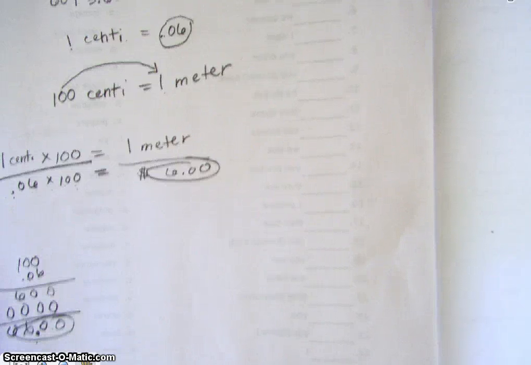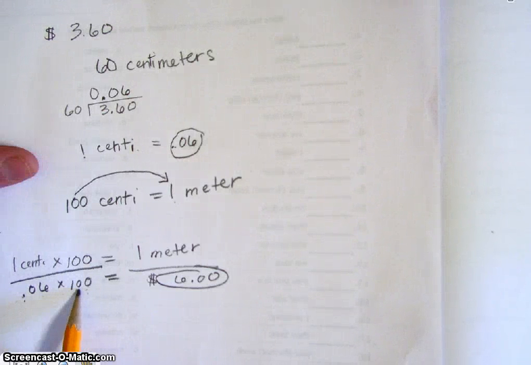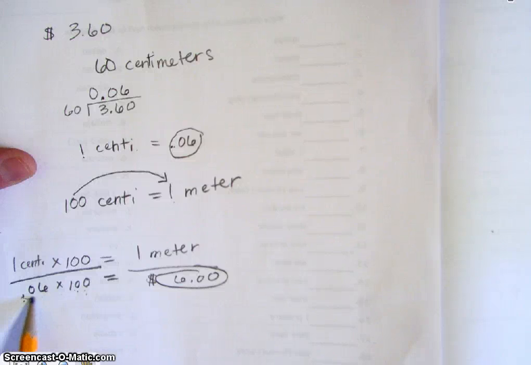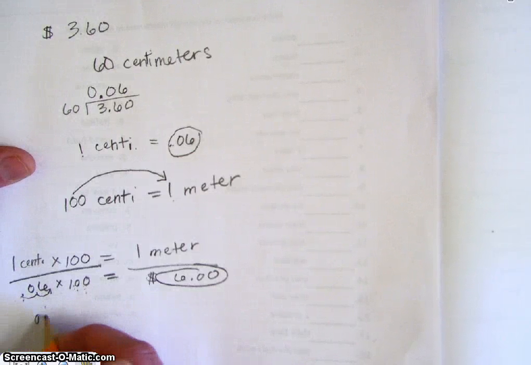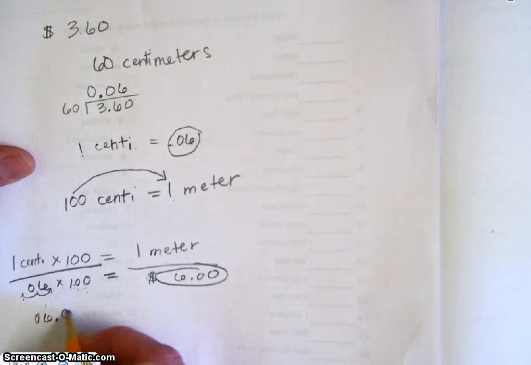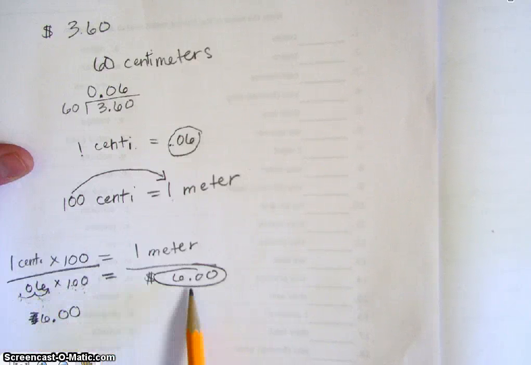Or if I didn't want to do all that multiplication, I could just see that every time I take 2 zeros in a number and multiply it by a decimal, it just moves that decimal 2 places to the right. 2 zeros moves it 2 places to the right, and my decimal point would be here, so I really don't even need this 0 here, and it would just be $6. So you can either do all the multiplication, or you can just very easily go 2 zeros means 2 places to the right, which makes $6. So our answer is $6 if we take our 6 cents times 100.